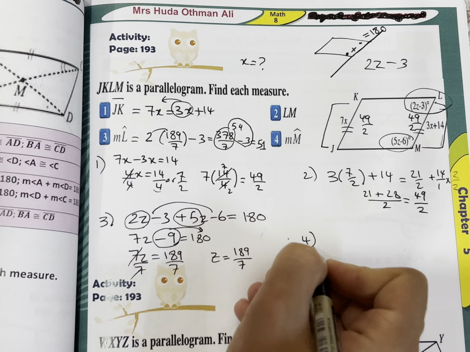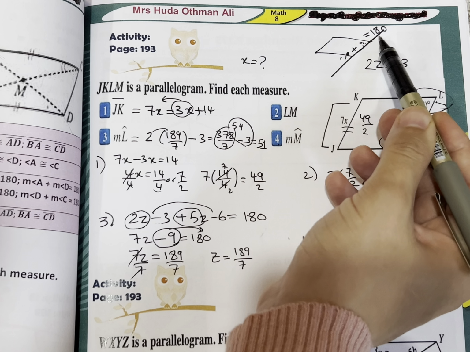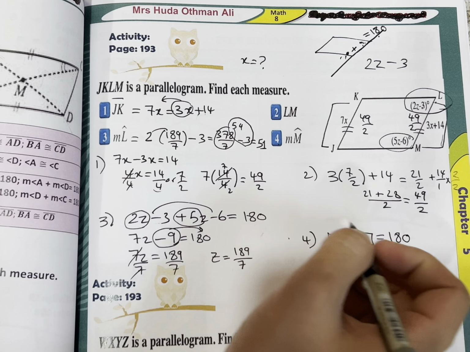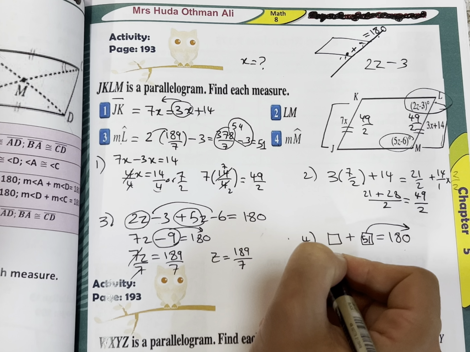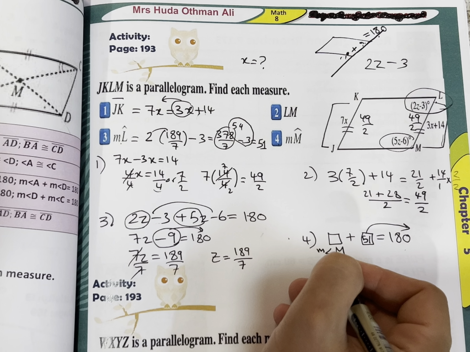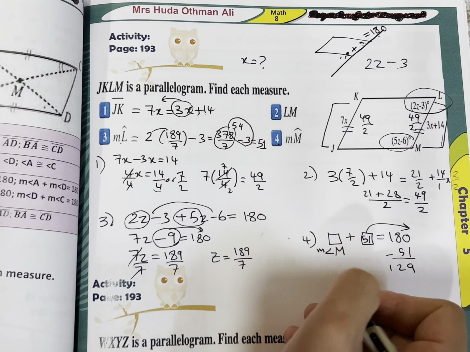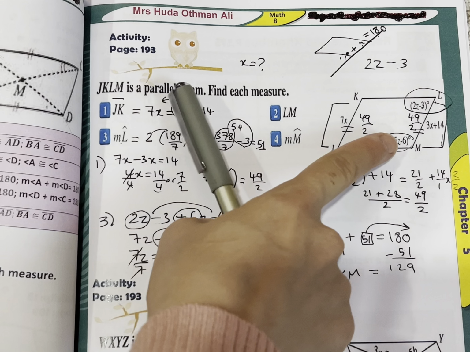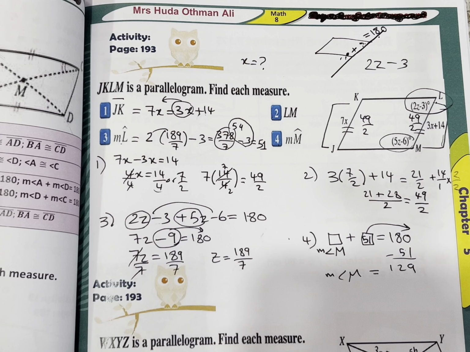Because we said in a parallelogram, the consecutive angles, their sum is 180. That means box plus box equals 180. We already found one of the boxes, it was 51. So we're going to shoot to the other side and we're going to find the measure of angle M. When we subtract, we're going to get 129. So the measure of angle M equals 129. If you want to check your answer, you say 129 plus 51 equals 180. If it's 180, that means your answer is correct.